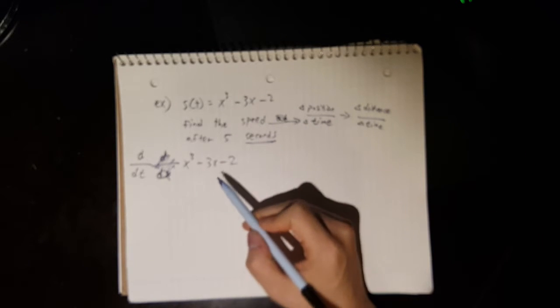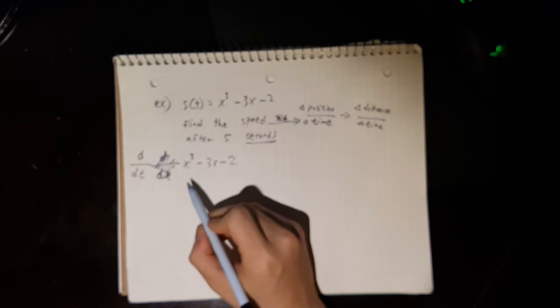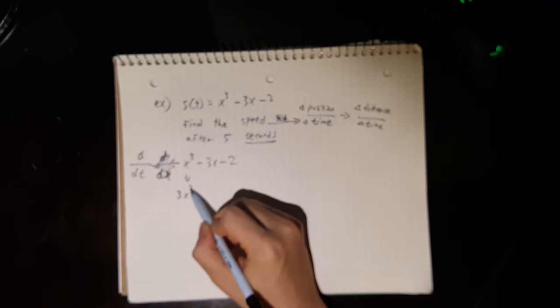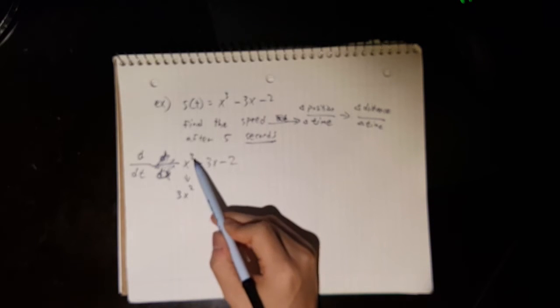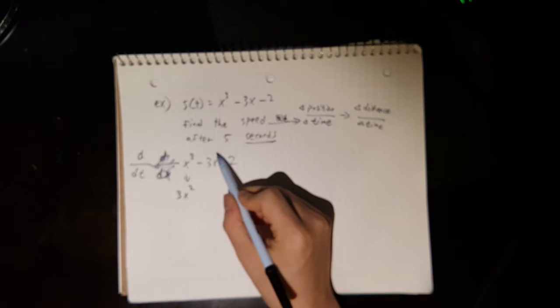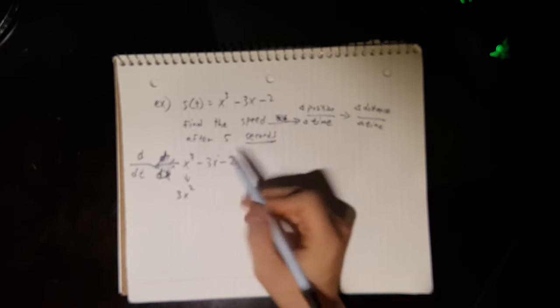Now if you apply the power rule, that turns into 3x squared, because we multiply by this power and we subtract 1. And this right here is 3x to the first power.